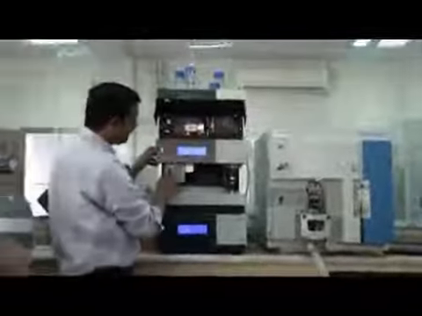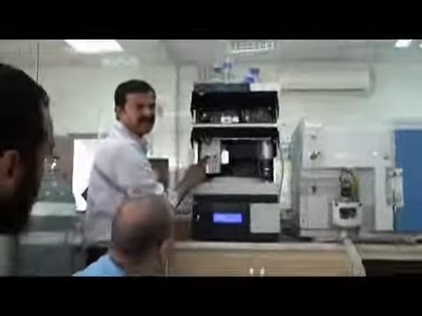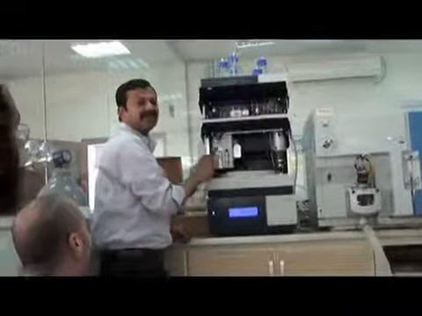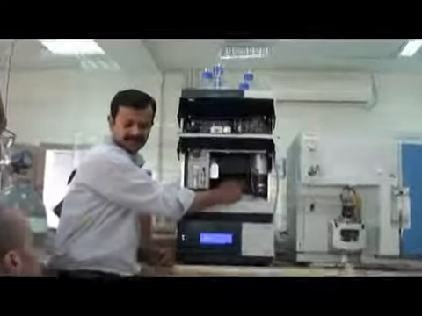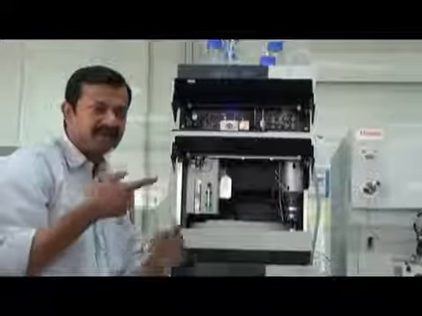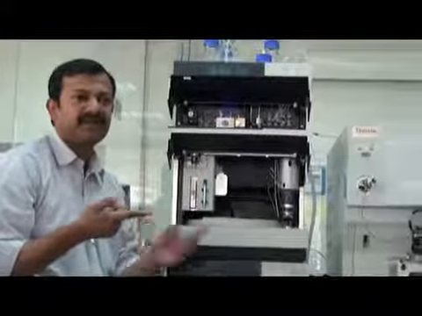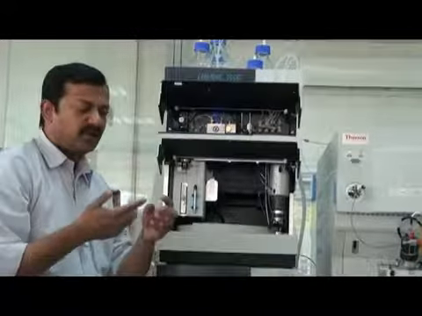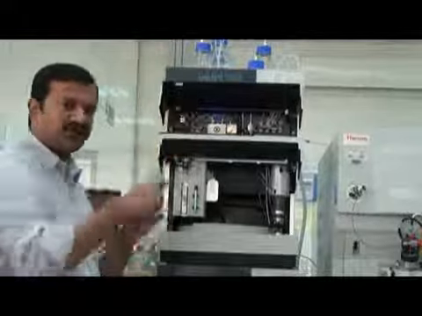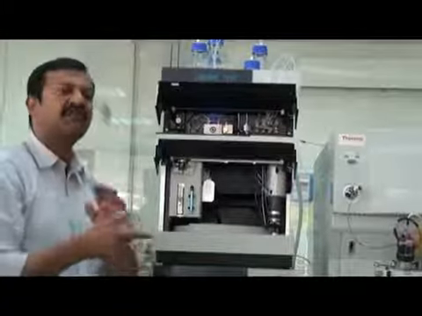We use this line D. I have made a T connection here, and we will use this line D here in the syringe. This is used for washing your needle. Because when you take a sample, the needle is contaminated. The needle has some compound attached to it. So to remove this contamination, we use this solvent to wash. After every injection, we wash the needle.